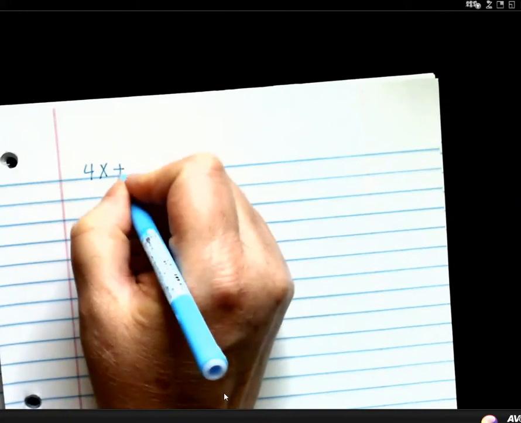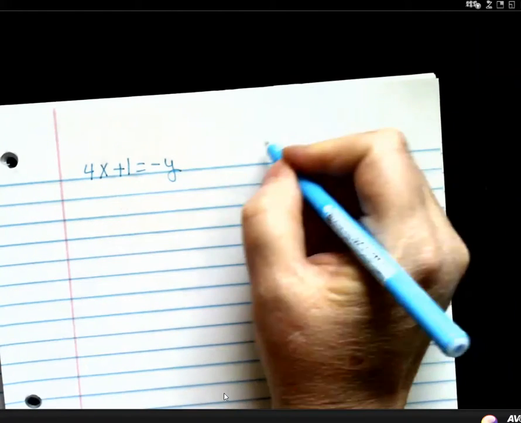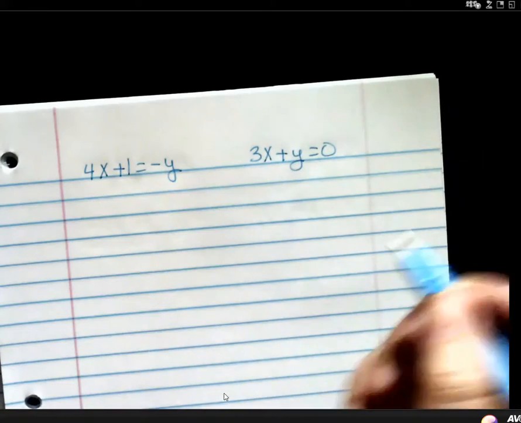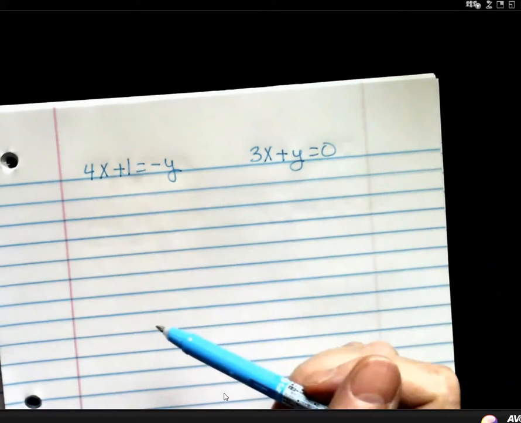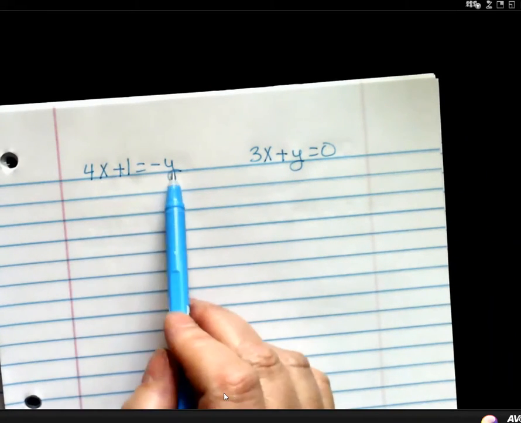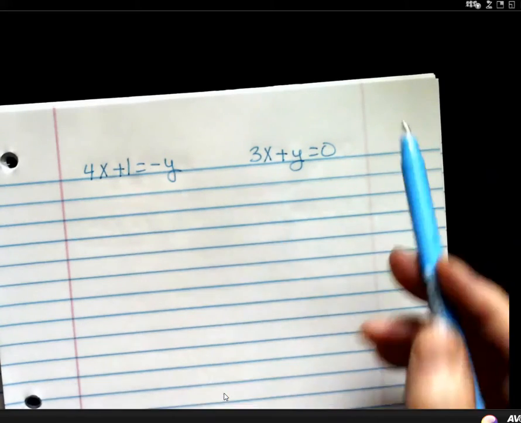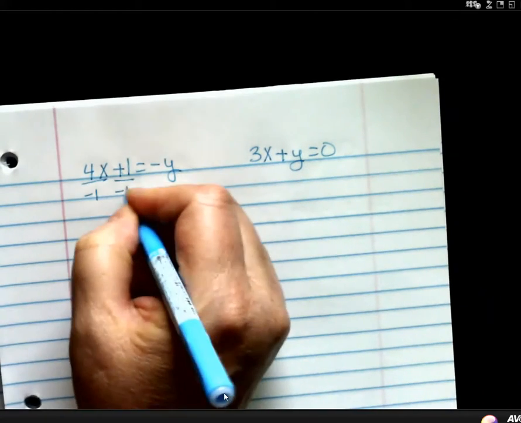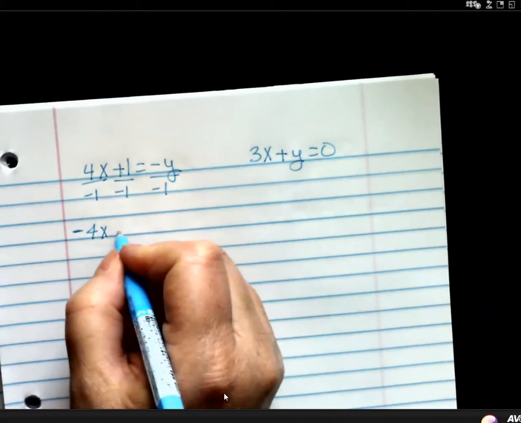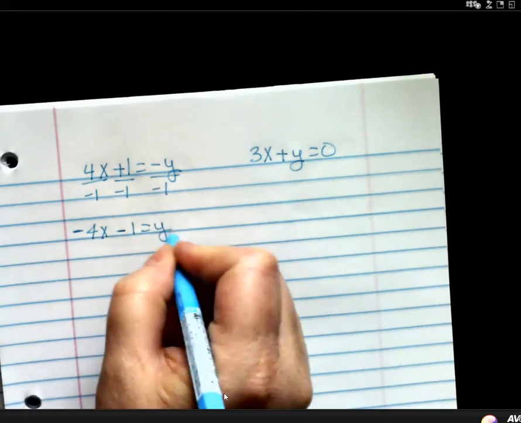Let's take a look at one where the two variables are not solved. So on this one, you need to pick one that you want to solve for y. I could divide everything by -1 here, or I could subtract 3x from both sides. I'm going to divide both sides by -1 here. So I have -4x minus 1 equals y.